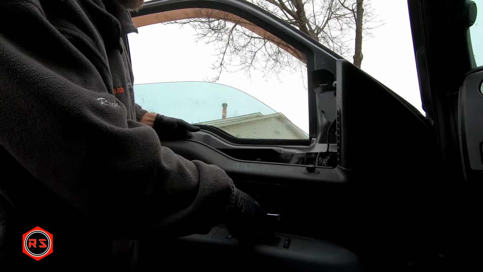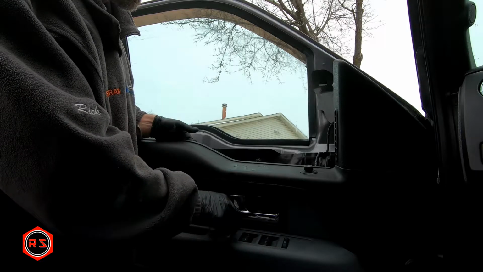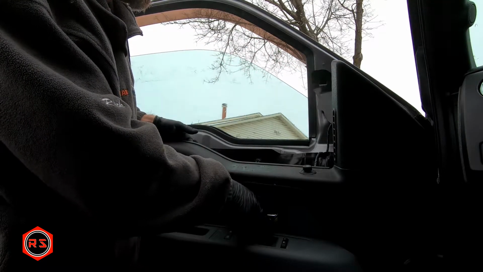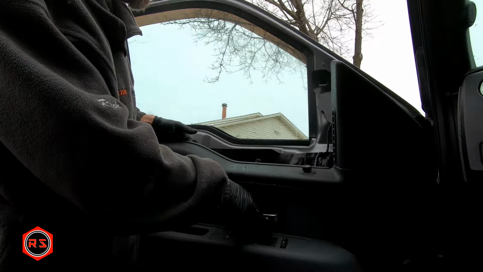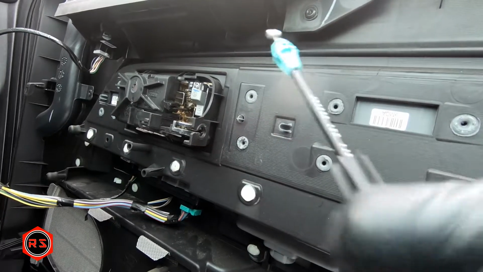Hit the button, the window is lifting up fully. It's working perfectly.